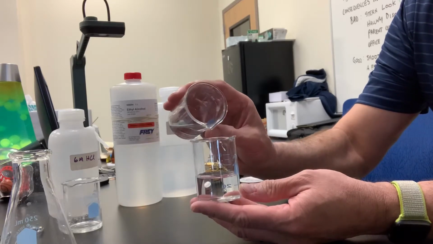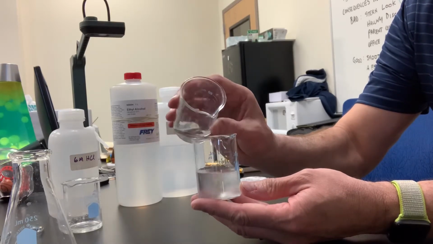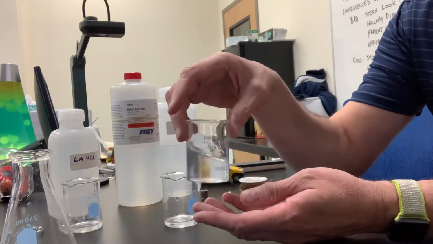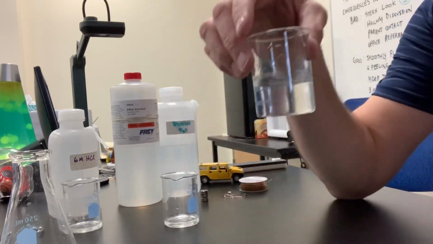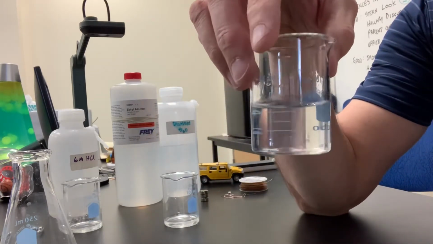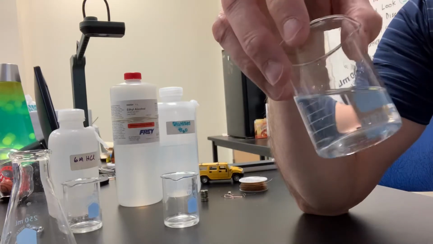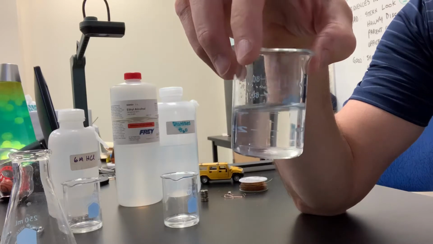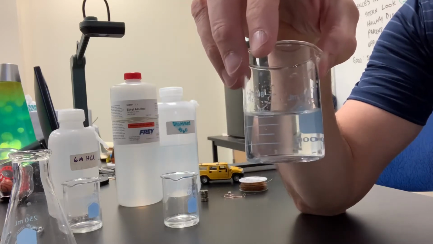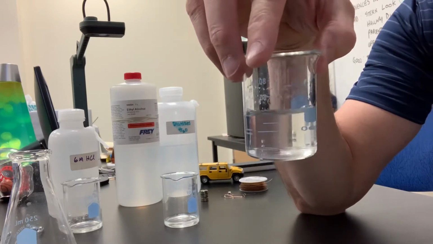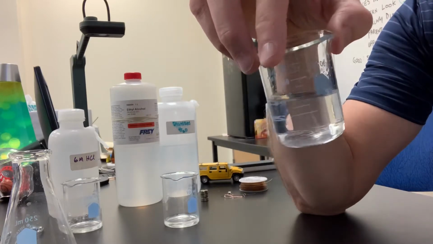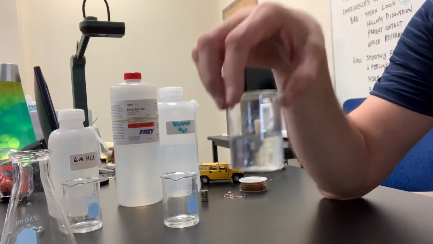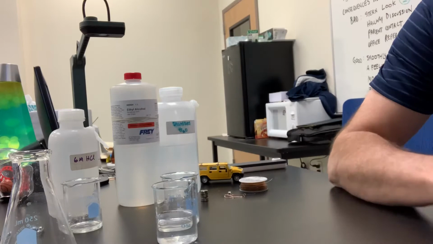Well, if I pour some alcohol into the water and swirl it around, I don't see layers like I would if I had put oil in water, do I? Yeah, the alcohol is miscible or soluble in water. So it turns out a property of alcohol, ethanol, is that it is soluble in water or miscible in water. There you go.